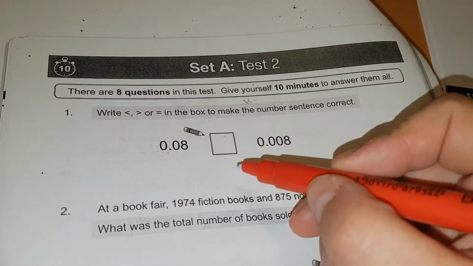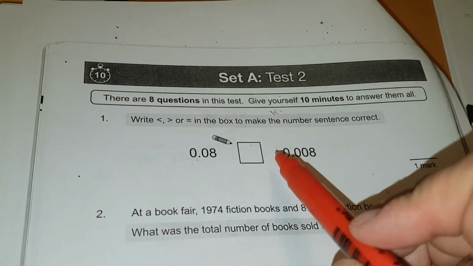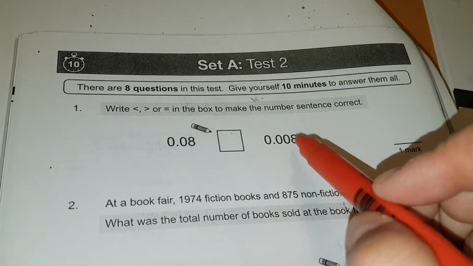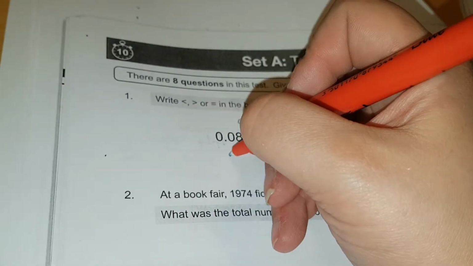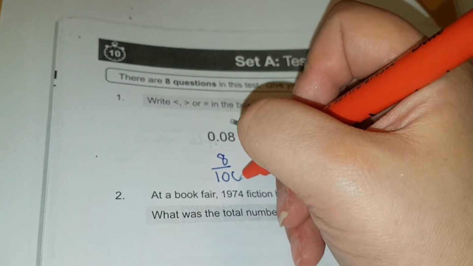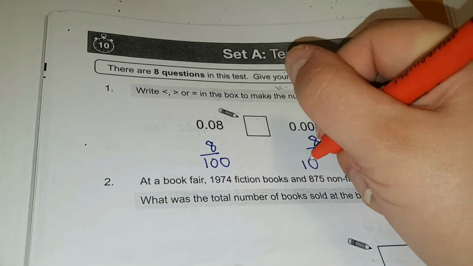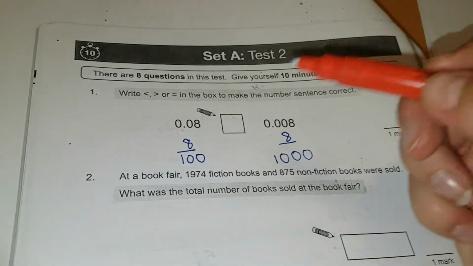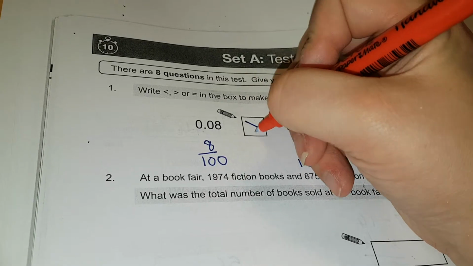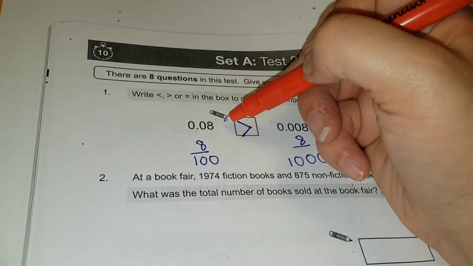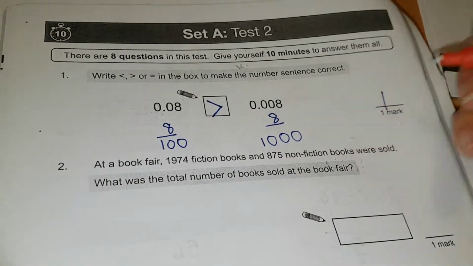So, which symbol do I need to write to show the relationship between 0.08 and 0.008? Well, this is the bigger number because that represents 800ths, whereas this represents 8,000ths. So I need this symbol here because 0.08 is greater than 0.008. That gets you 1 mark.